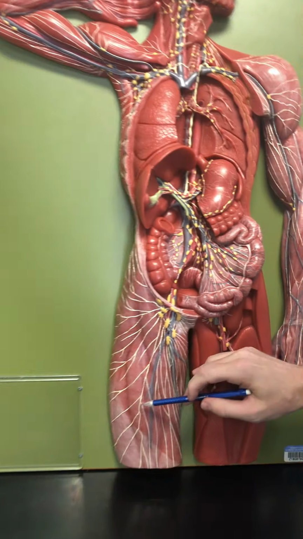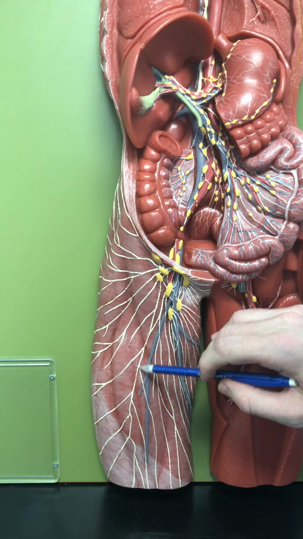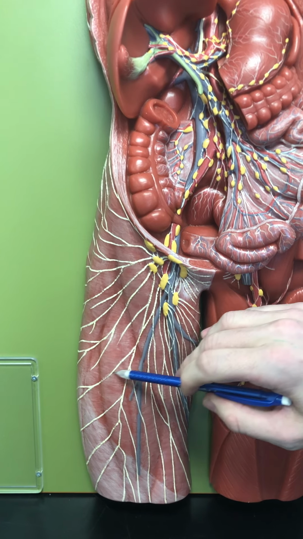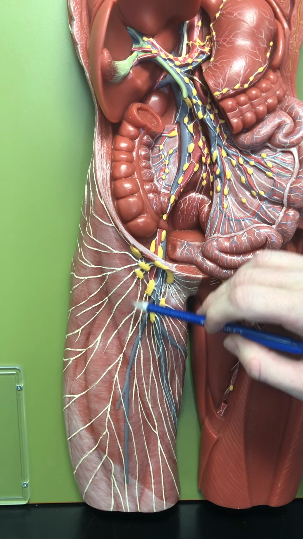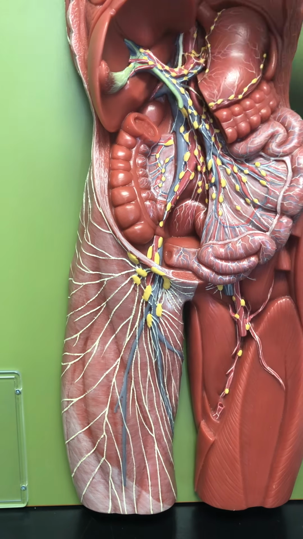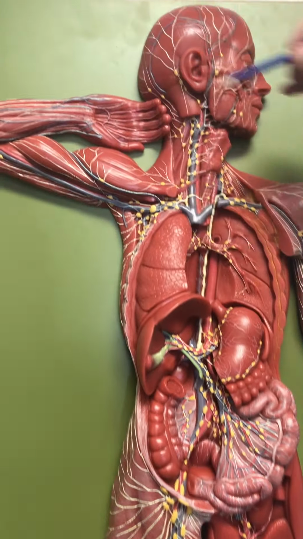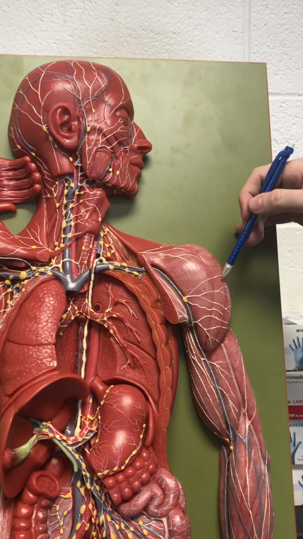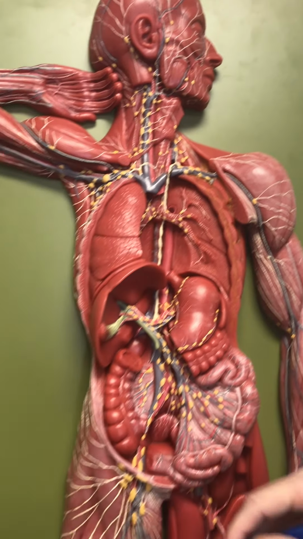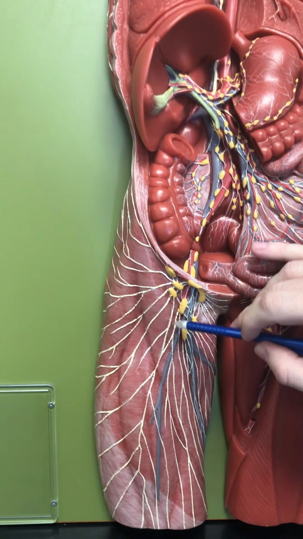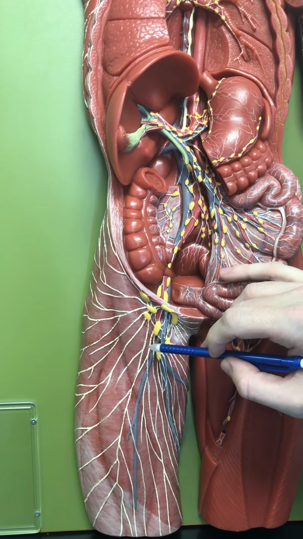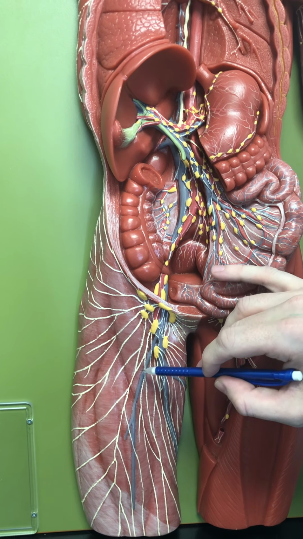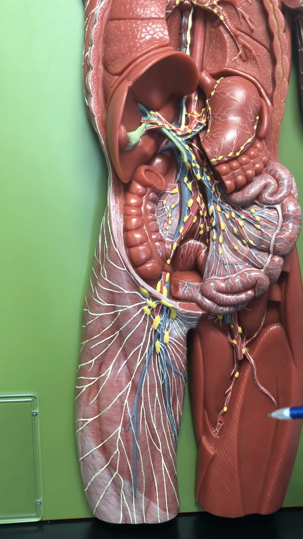Starting down here on the leg, these white structures here that maybe look like blood vessels, they're not. These are the lymphatic vessels. Okay. You can see you have lymphatic vessels sort of all over the body, just like you have blood vessels all over the body, okay? And what travels through the lymphatic vessels? Lymph, right? Which is very similar to plasma, although not exactly the same, okay?